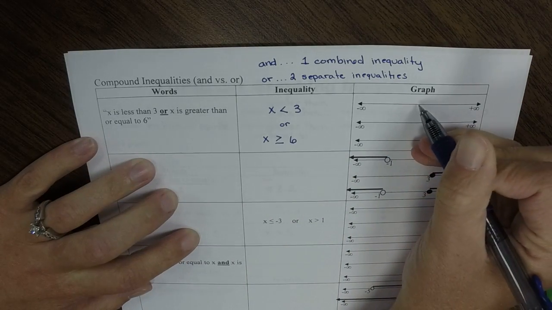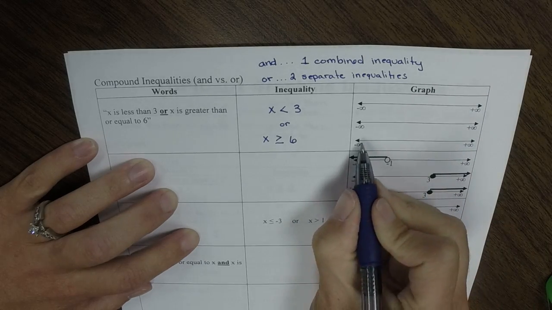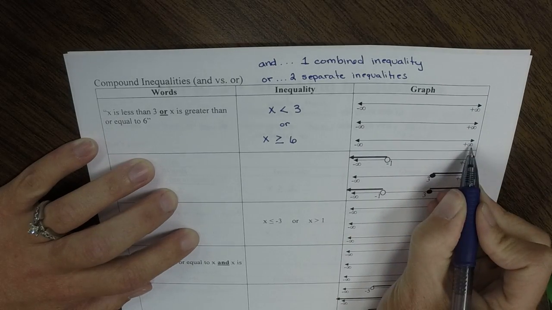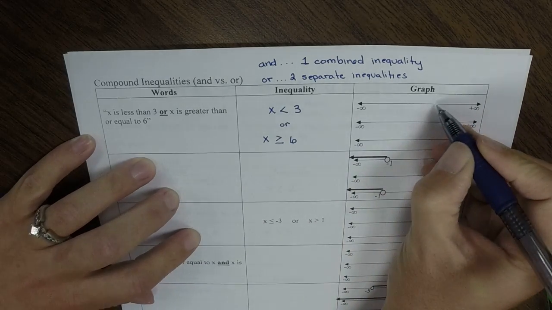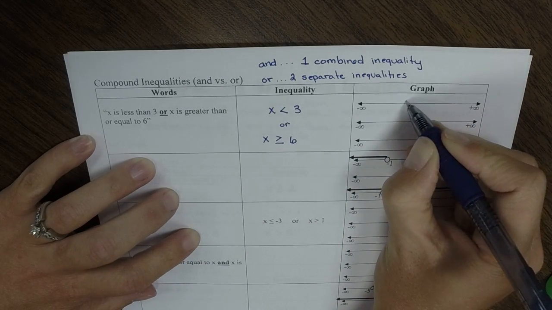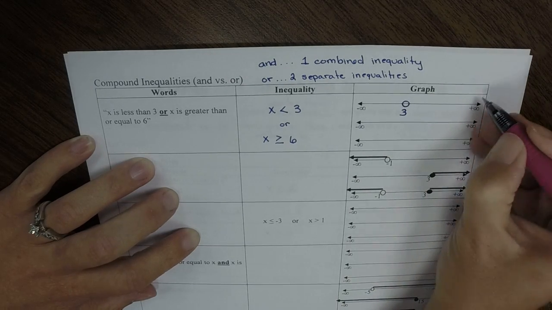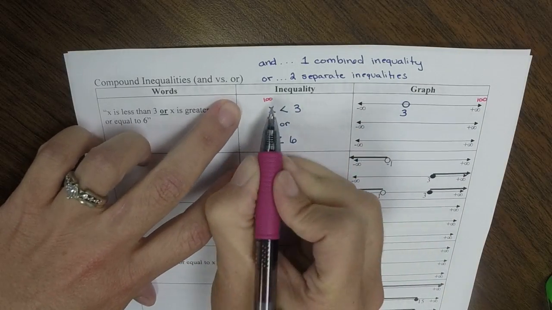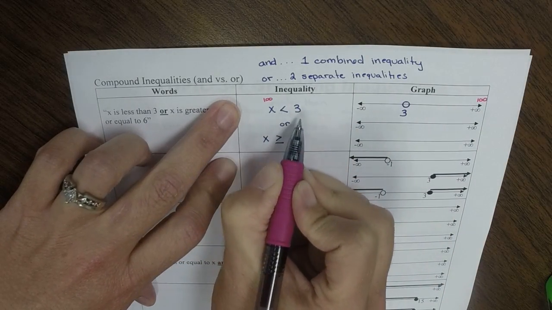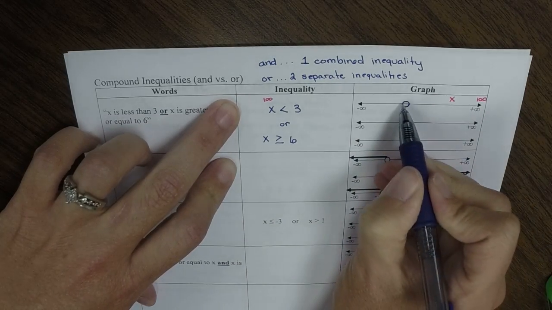So if you notice, I kind of gave you separate graphs, but we're really going to end up with this as a final answer. So I'd look at the symbol. This tells me to use an open circle. So open circle, let's label it 3. And then we can use my test number. So if I put in the 100, is 100 less than 3? We would say no. So we're going to shade away.